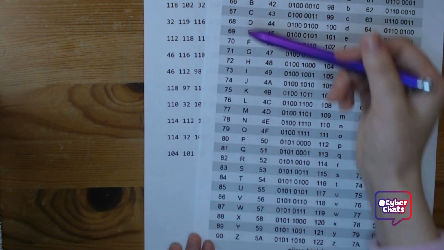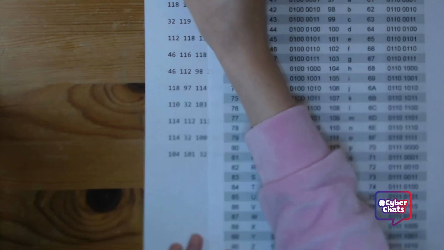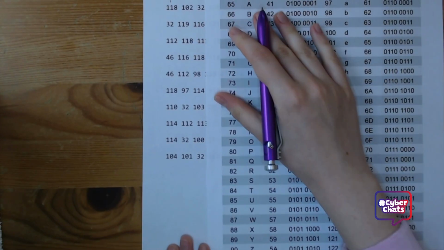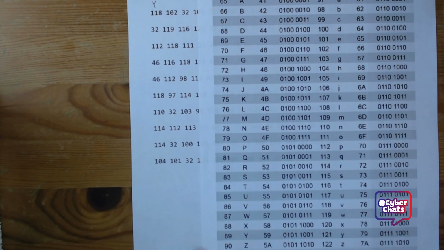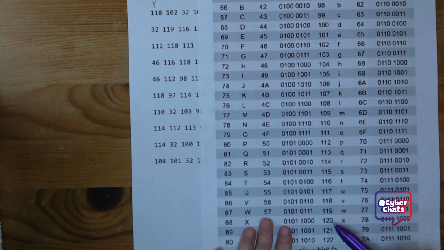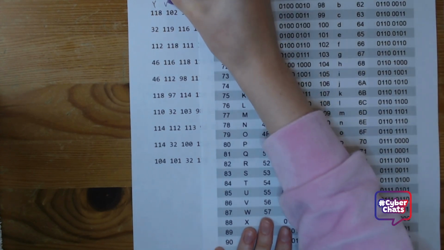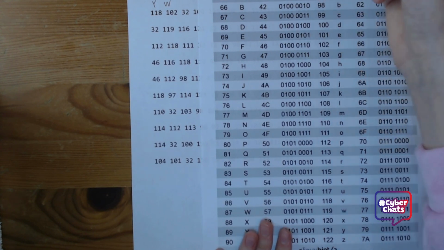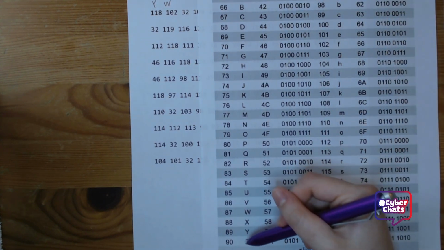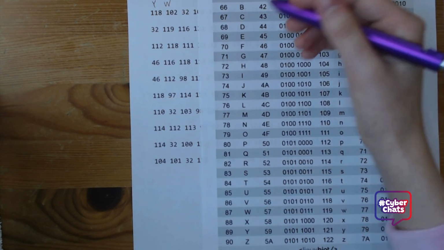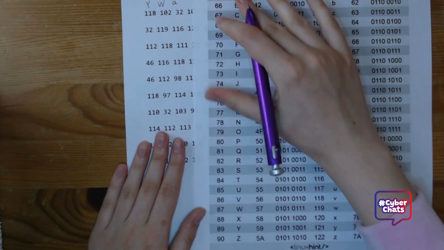There we go. ASCII 89 is Y. So first is Y. Then you find the number 119. 119 here. That's a W. 97. Find it again. That should be, oh, right up here. That's A.